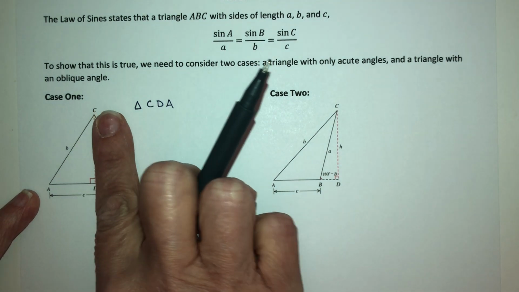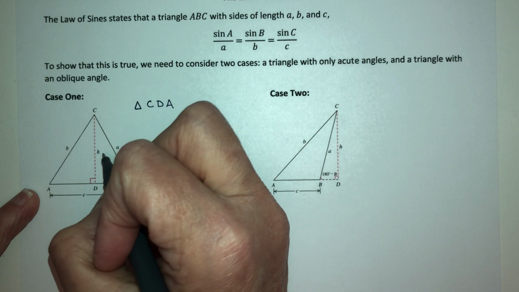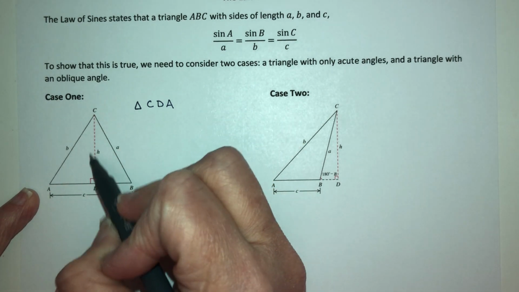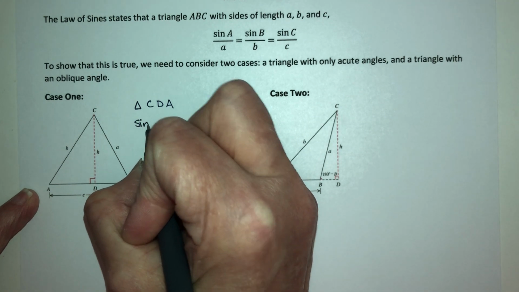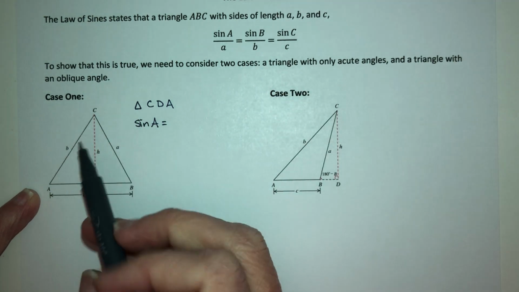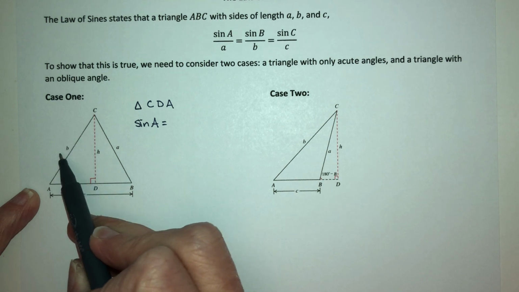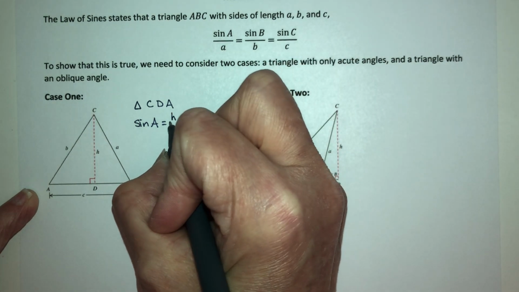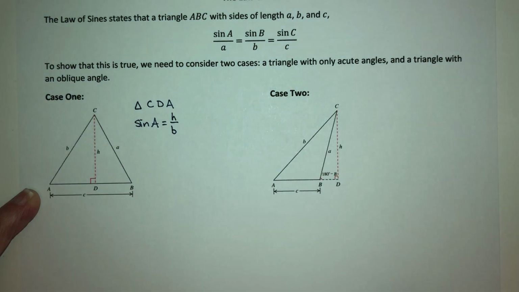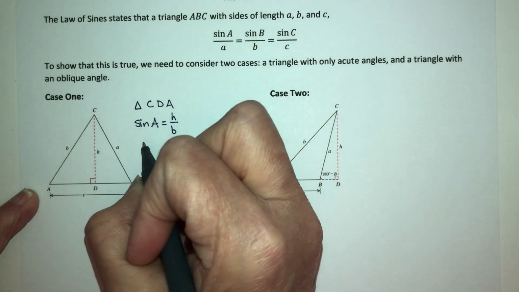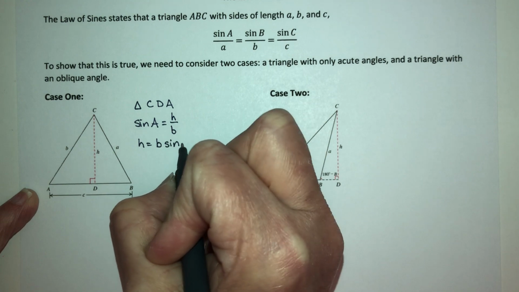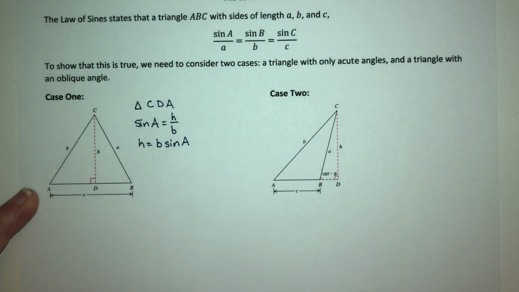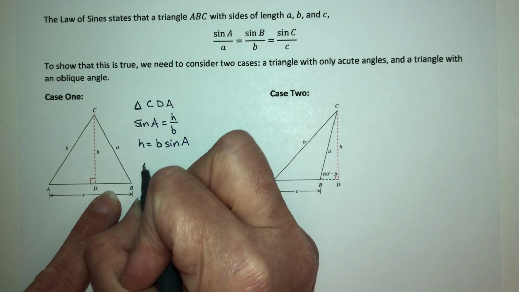B is not even in the triangle I'm interested in, but A, I do know something about A, and I can write a trig value that has an h in it. Sine of angle A is opposite over hypotenuse, so h over b. And that means that my height is equal to b times sine of A. Okay? Now I'm going to come over to the other triangle.